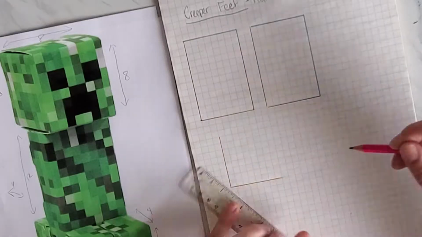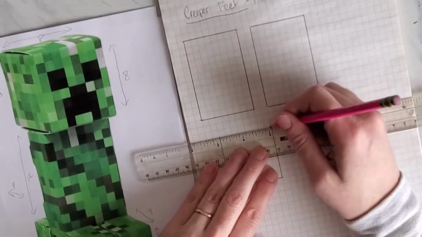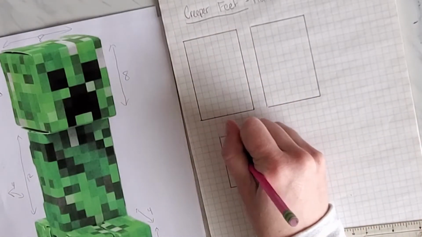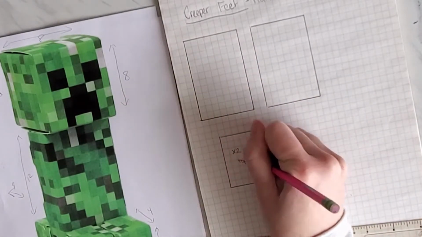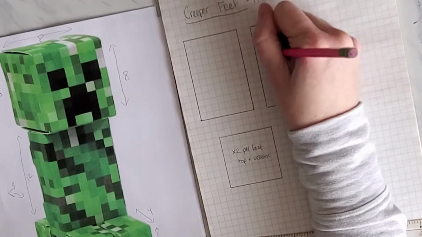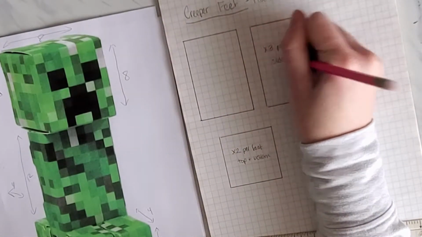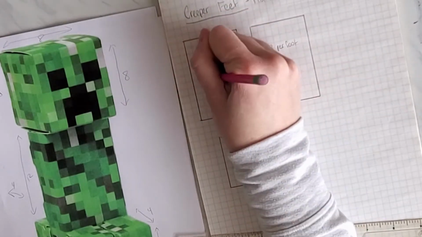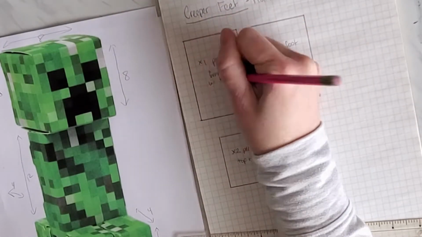Finally, I sketched out the legs in the same manner. Per foot, or legs, you'll need 4. There is one side with the toes that is 8 squares by 12 squares. There are the 3 other sides that are plain green. They are 8 by 12 squares. And there is a top and bottom piece, and they are each 8 by 8 squares.